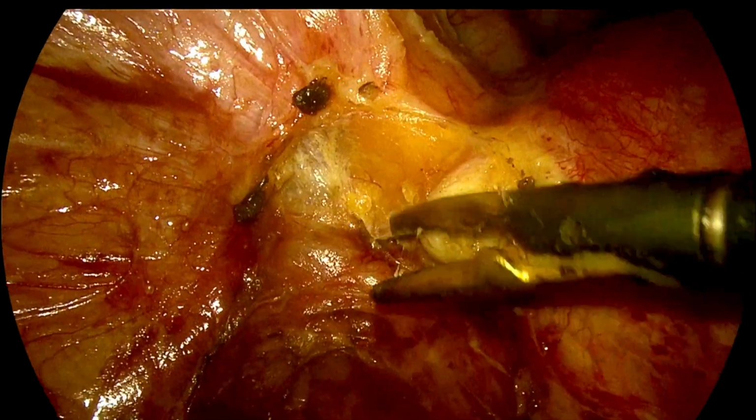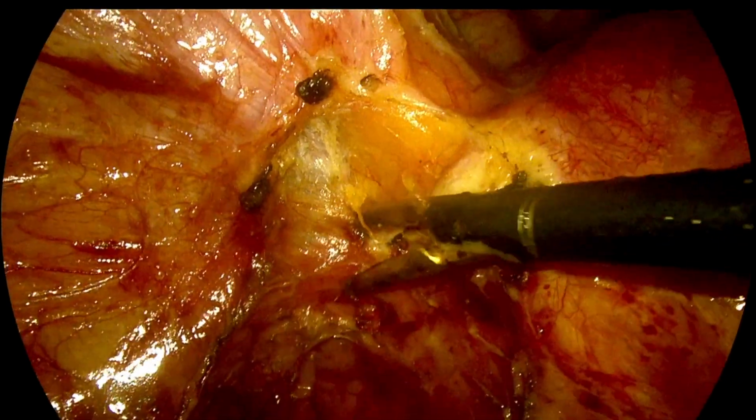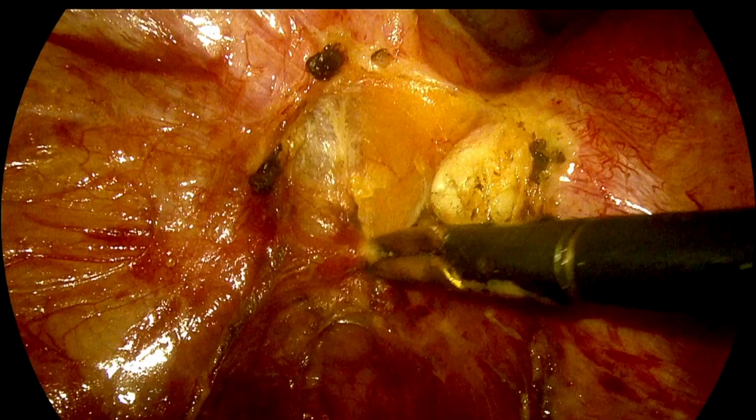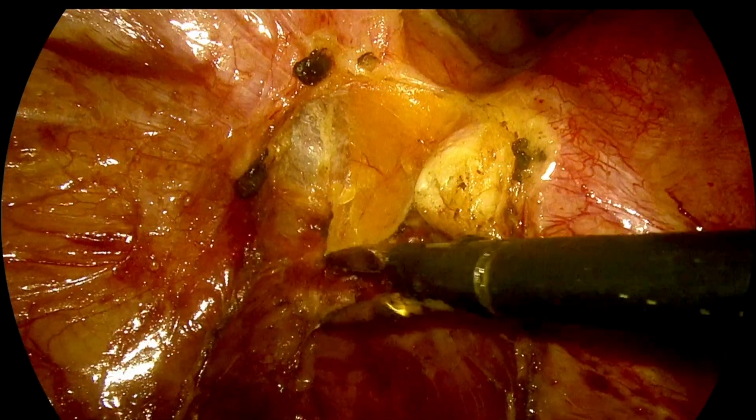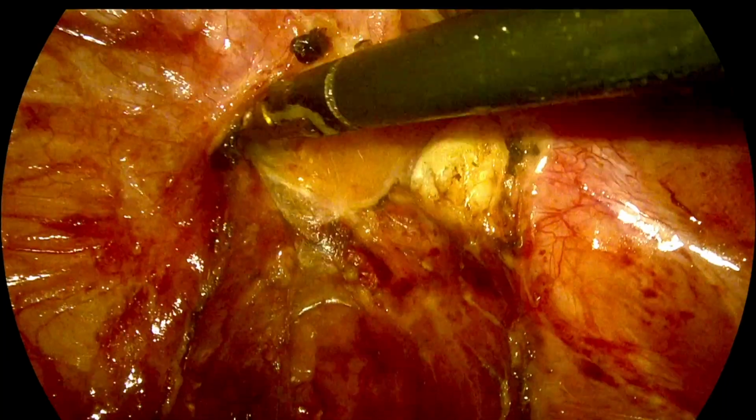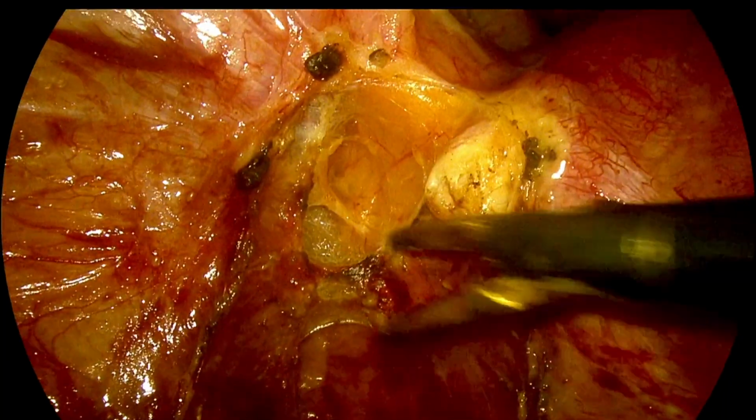And there is a very loose cellular tissue that is being divided by using a ligator.